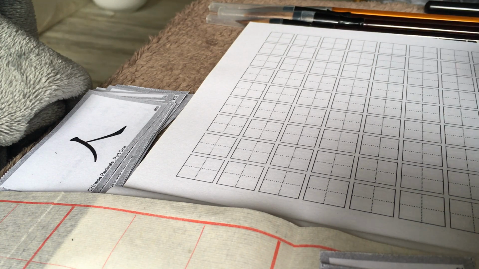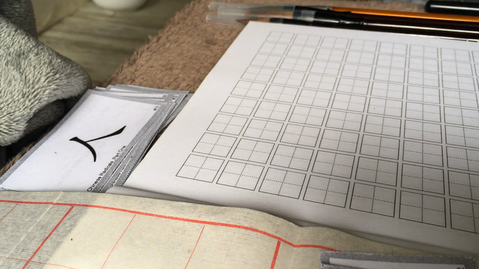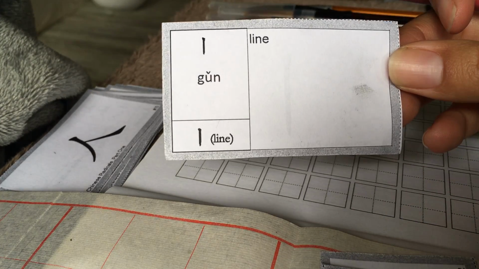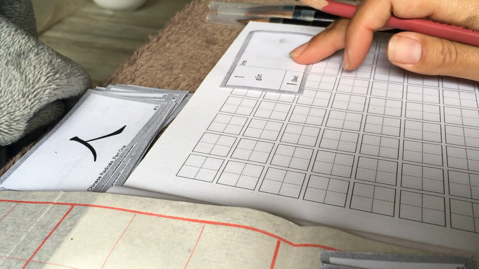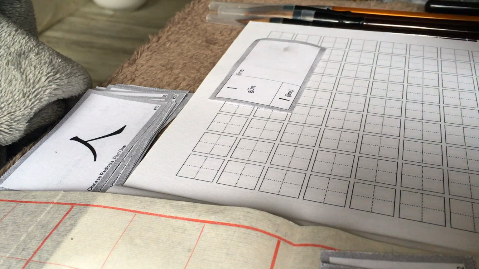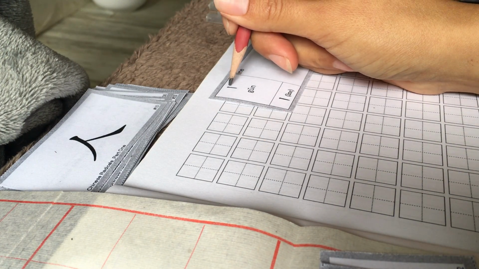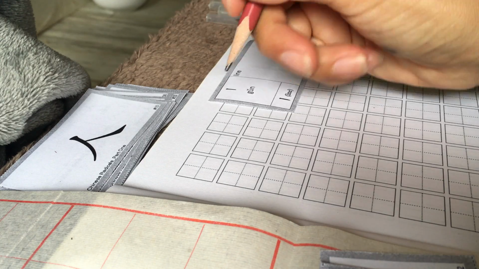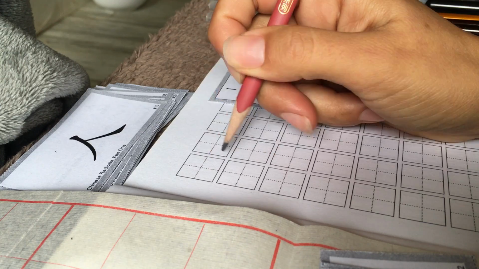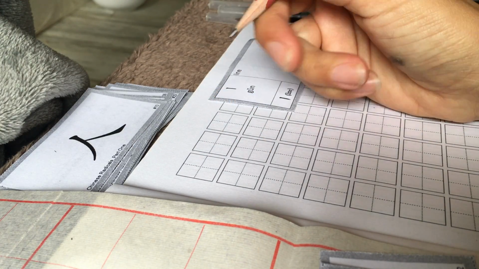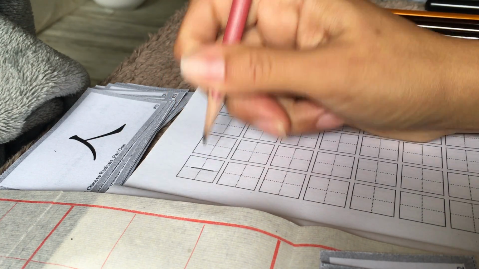So the first one I have here is this guy, which is called a line or gun. And it's good to have a reference, so we'll leave that there, and I'll write it in pencil once. You want to make sure your proportions are like the image that you have, and it's even better to have an original on your paper, which you can get online. But I will just draw this for you. It's very simple. You just draw a line down.